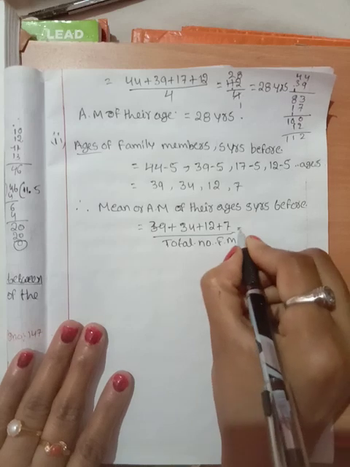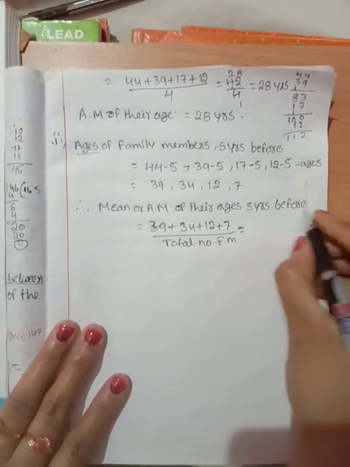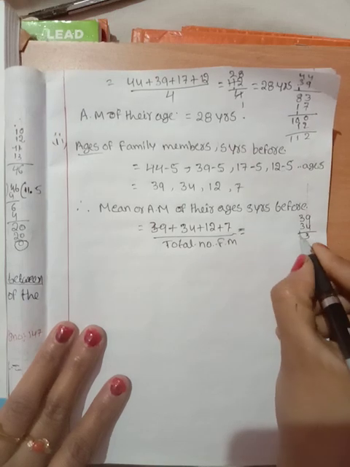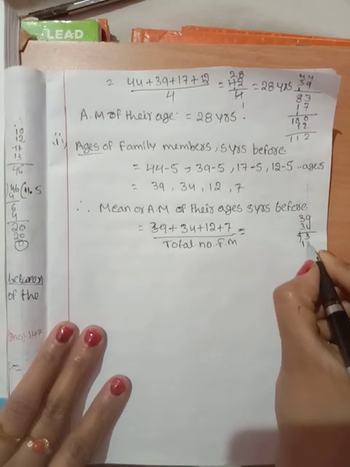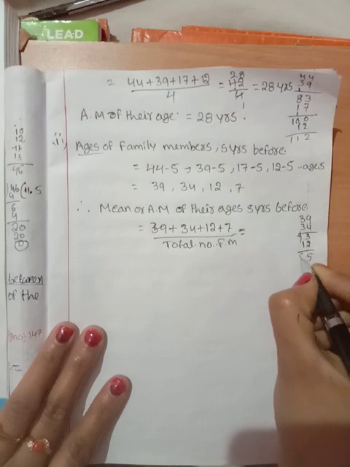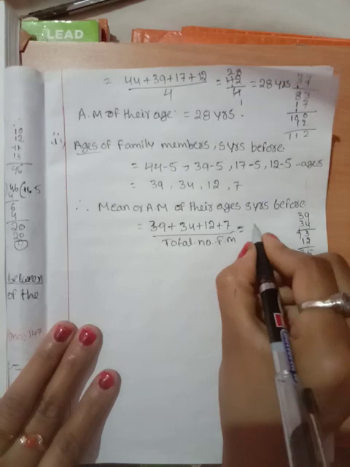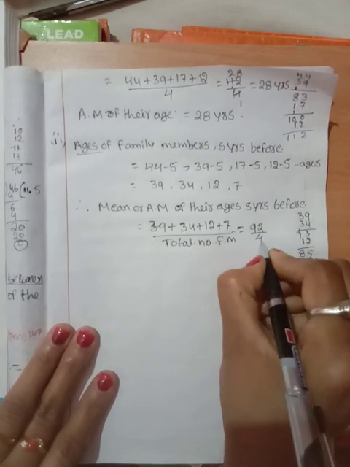So here it is 39, 34, 12, and 7. 39 plus 34 is 73, plus 12 is 85, and 7 makes 92. Total is 92 by 4.